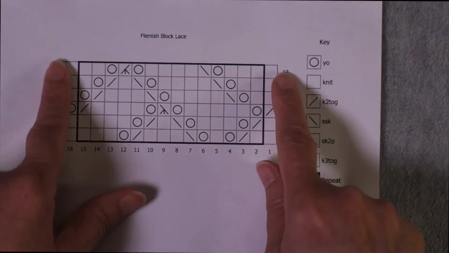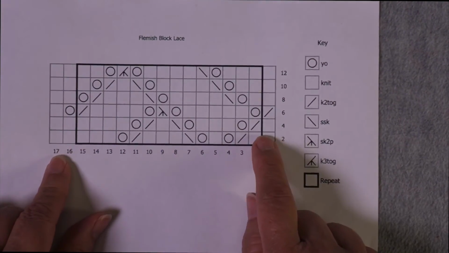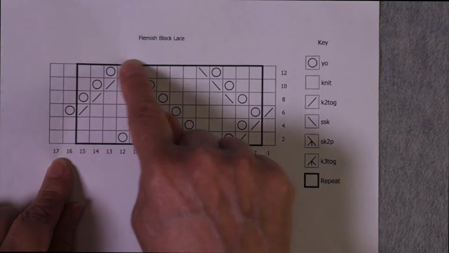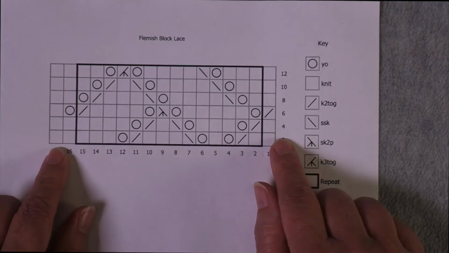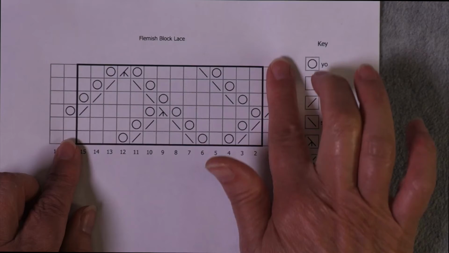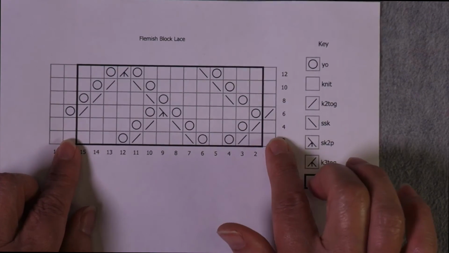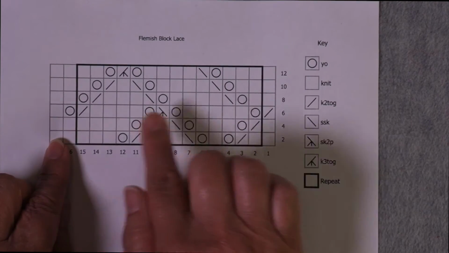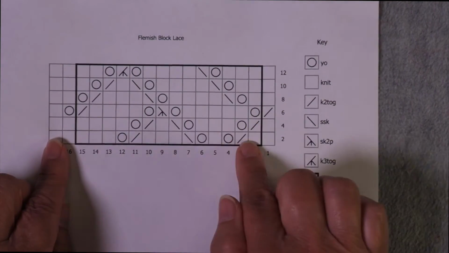So that's new. The other thing is that you'll see that like the previous chart, there is a repeat box. This one is 14 stitches across, but in this case, before you start working your repeat, you have a single column of stitches that you need to work, and then you can go into your repeat and work these 14 stitches as many times as is required for your pattern.